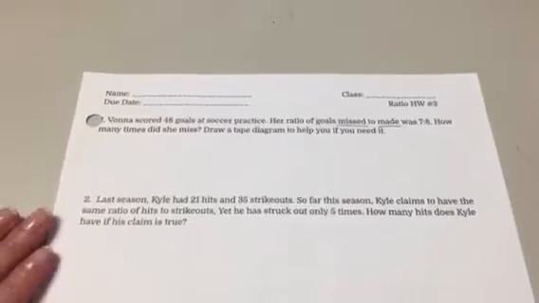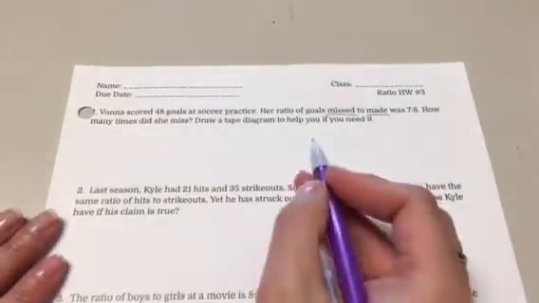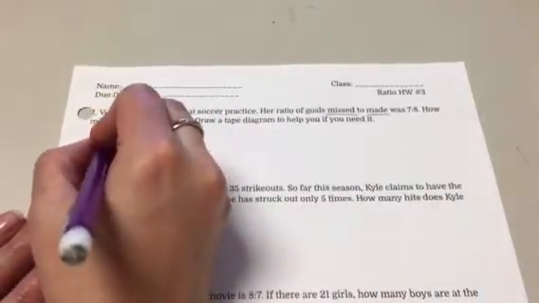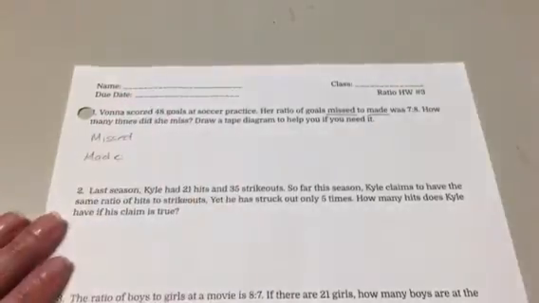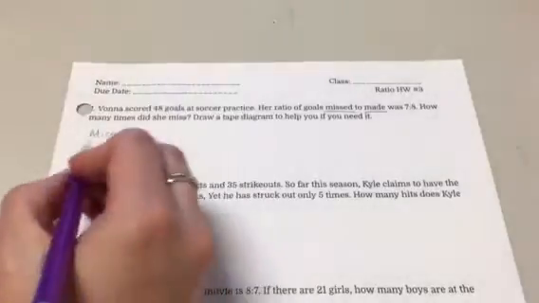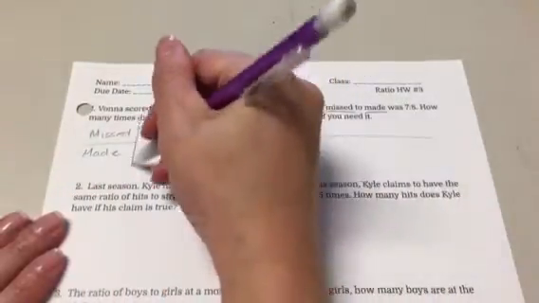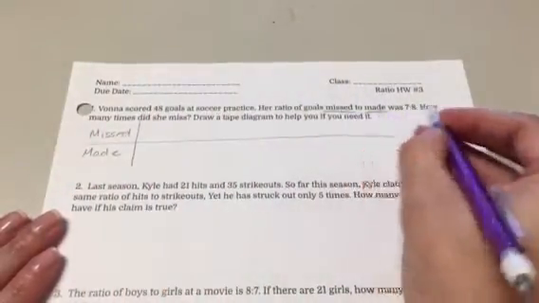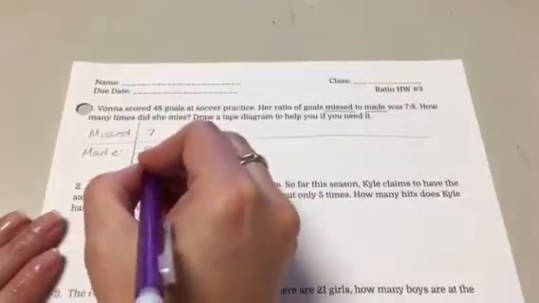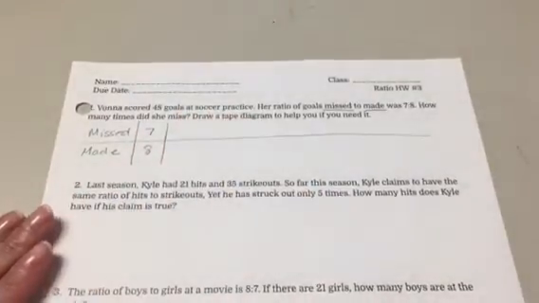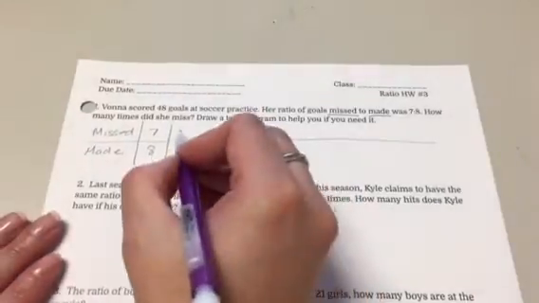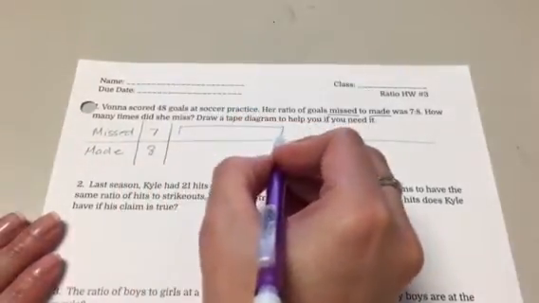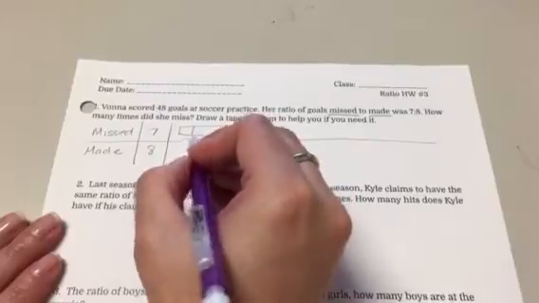I'm going to show you how I'd set some of these up. The first one, they're talking about missed goals to made goals. So that's the first thing you want to do is label. Then I'm going to set up the ratio. So they said missed to made was in a ratio of 7 to 8. So then the next step after your ratio is to draw your boxes. So I'm going to make 7 boxes.